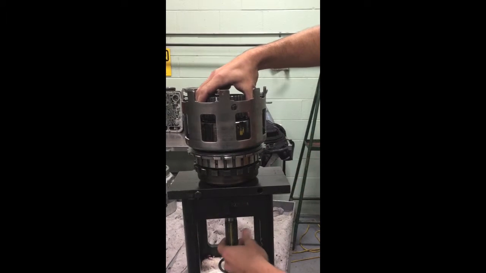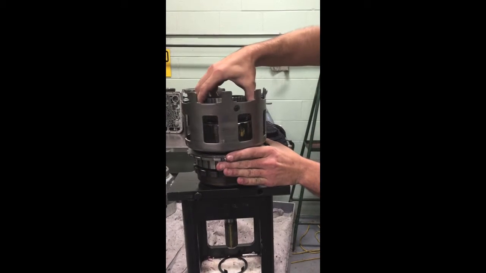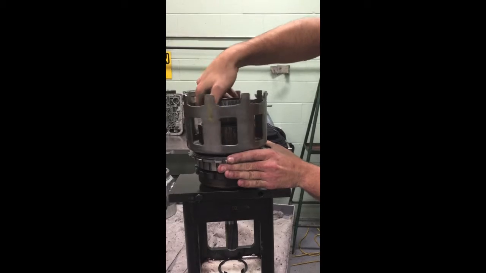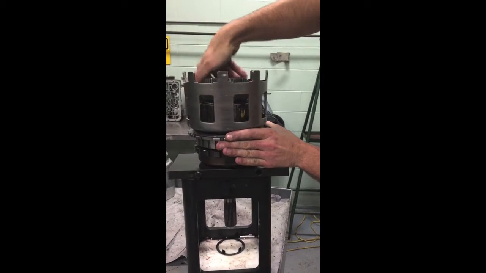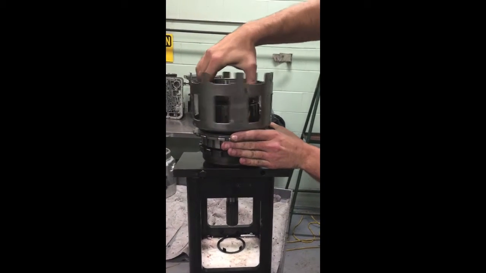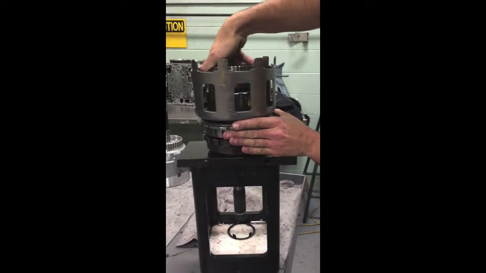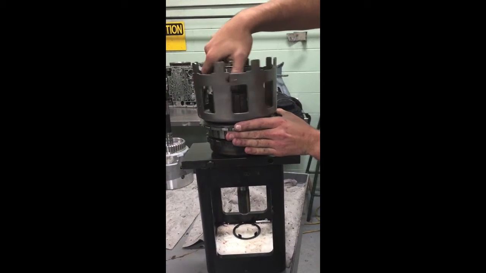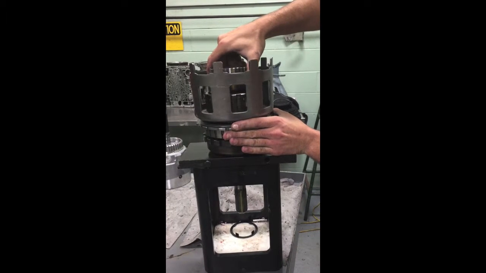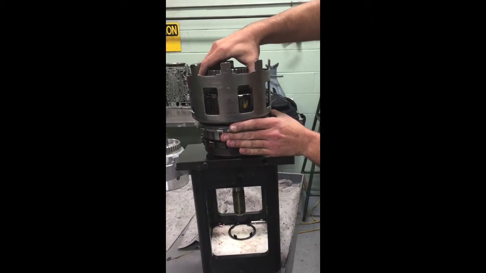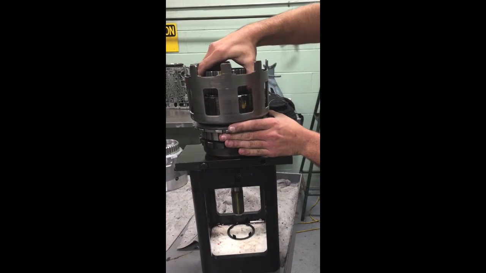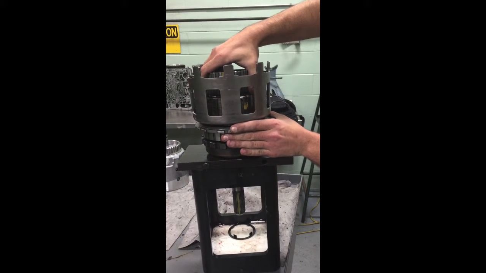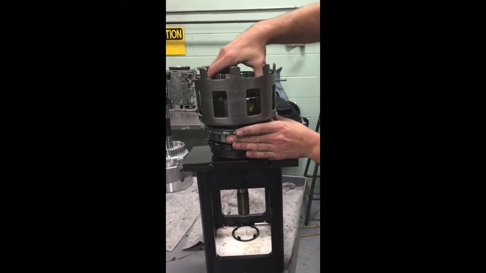Now the input and output. One turn, 2 turn, 3 turn, just a little bit over 3 turns, so 3.15 to 1 gear ratio.